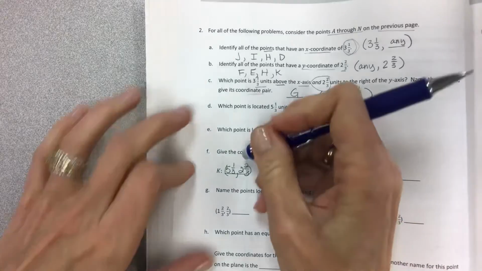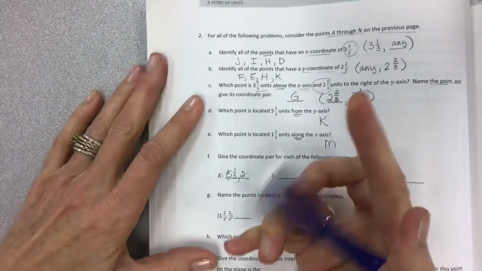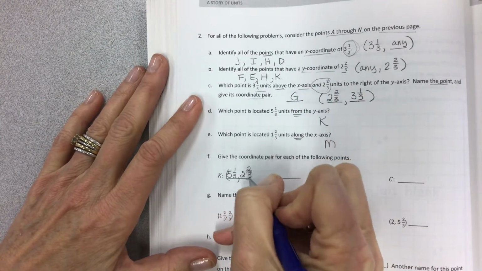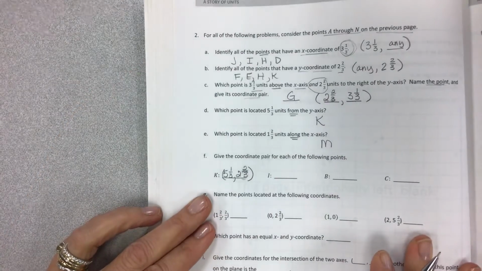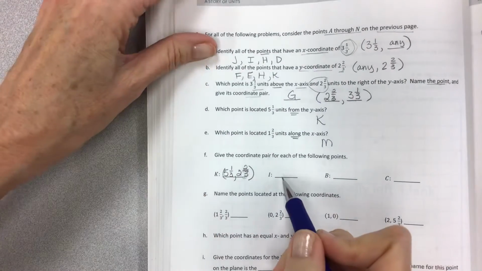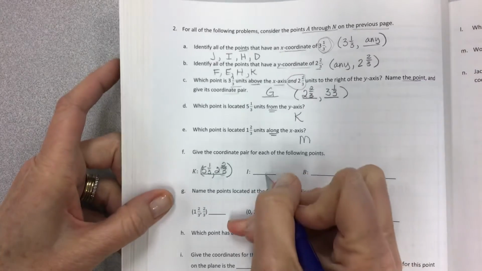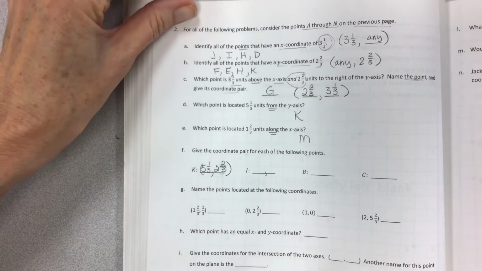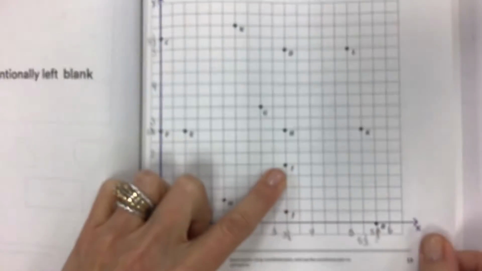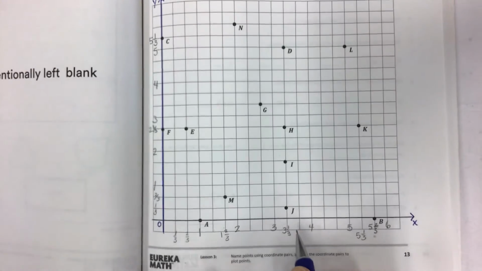Okay, so that's your ordered pair. If your parenthesis is too smushy, give yourself some room, like mine. Just erase it and fix it. Okay, point I, same thing. Always X first. So point I. Here's I. Go to your bottom line.